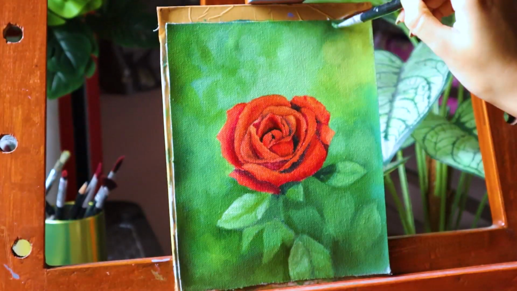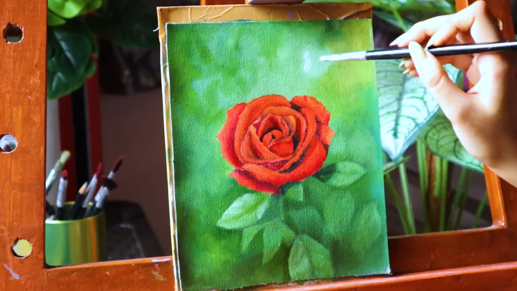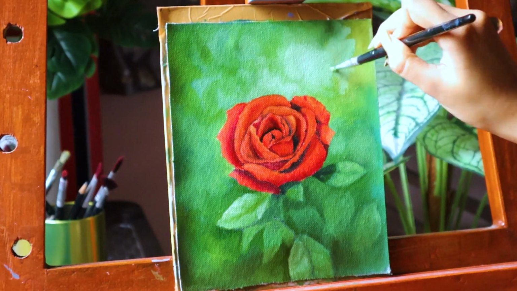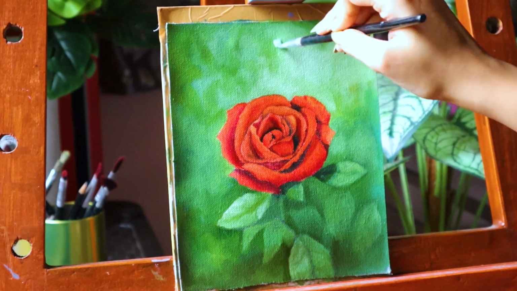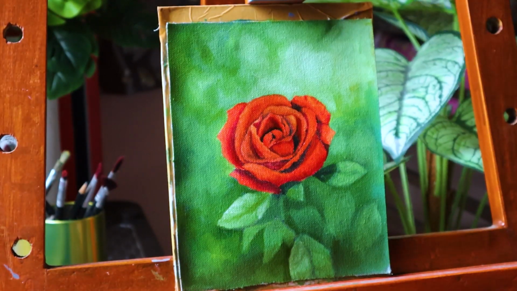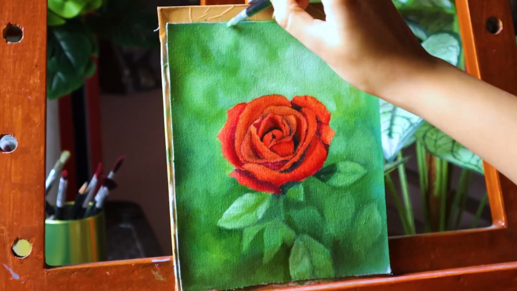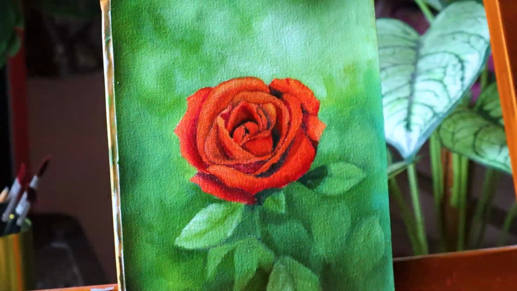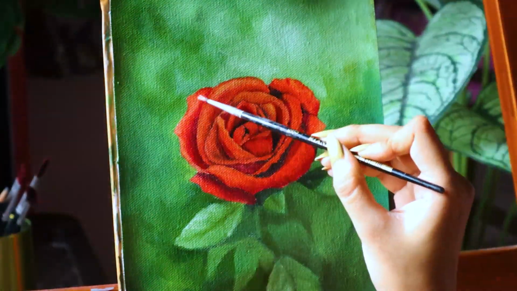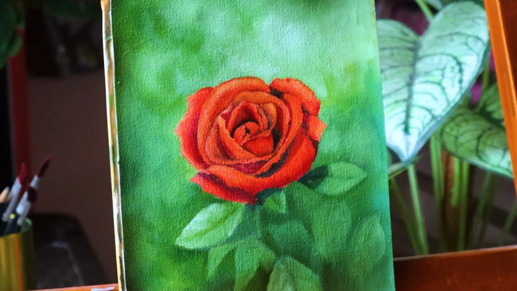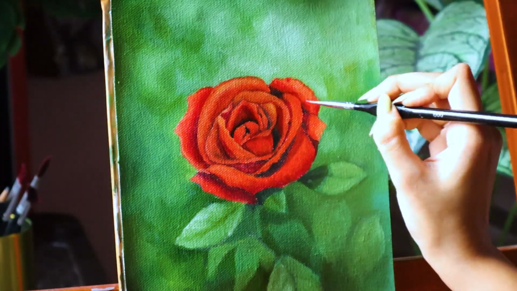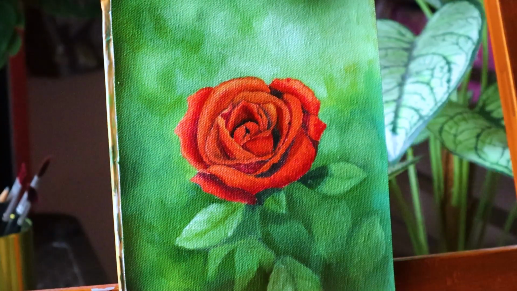I'm just working simply wet on wet. So the wet on wet technique is to use wet paint over another wet paint. So here I'm using a lot of dark and lighter shades of red, and I'm using all of them as wet paint, and I'm just inking down my basic foundation of this rose.